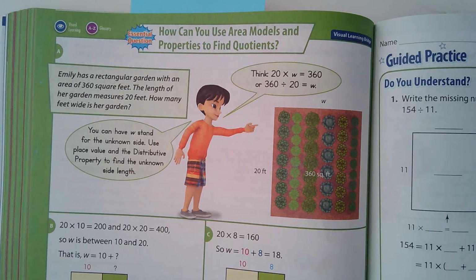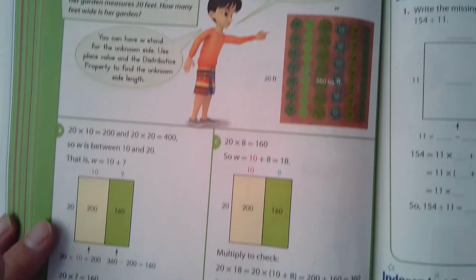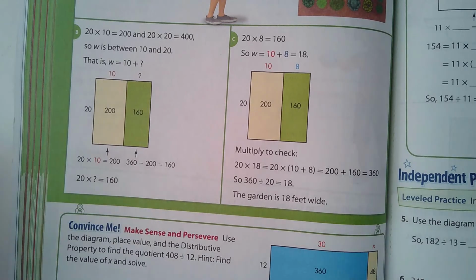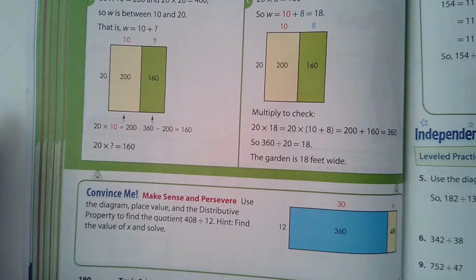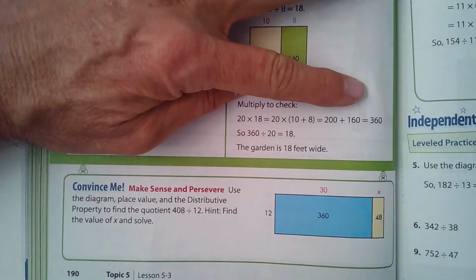So this is 5.3. Looking at the bottom of page 190 here really quick. On 190, they're giving you an example, and you guys could look at that later on. I just wanted to point out one thing to you here.